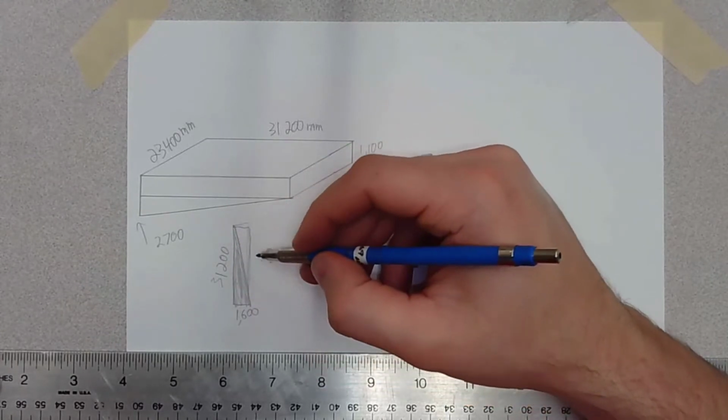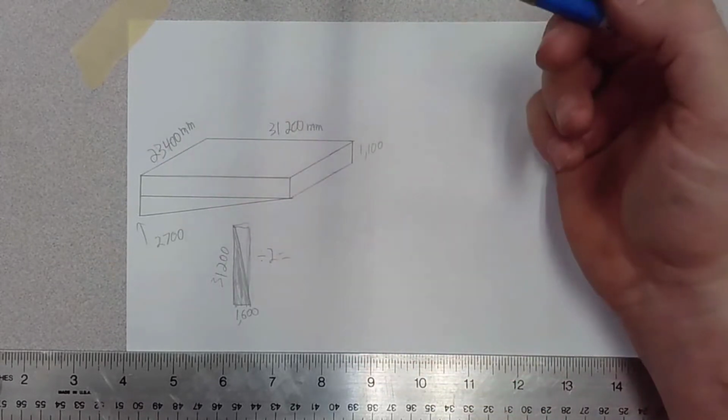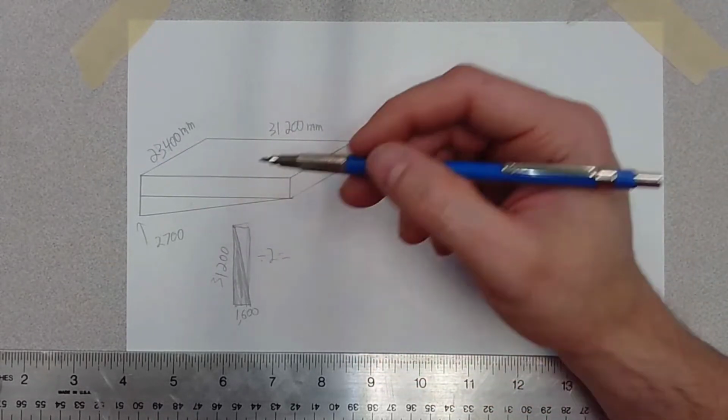That's the area of this now, and then we could multiply by the length, which would be 2340, and that would give us the area of the shallow part of the pool.